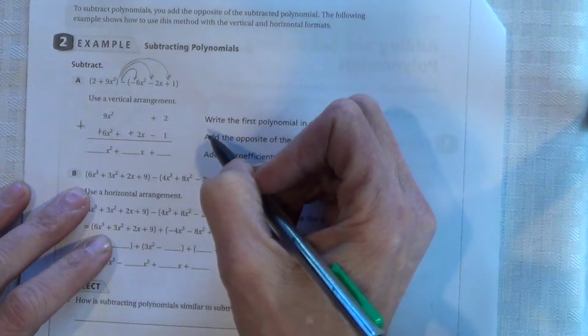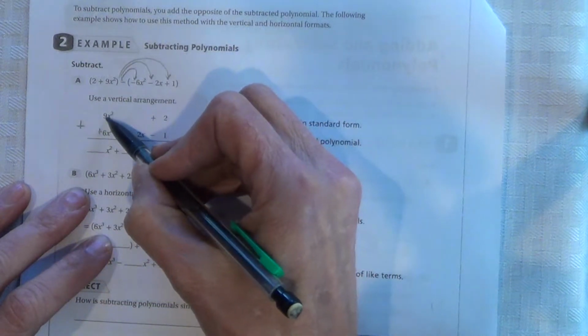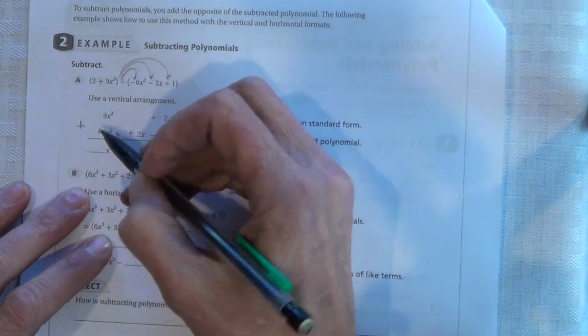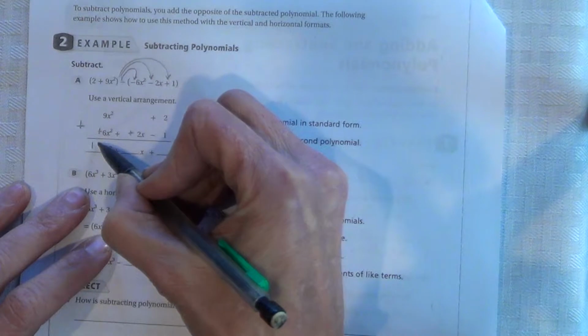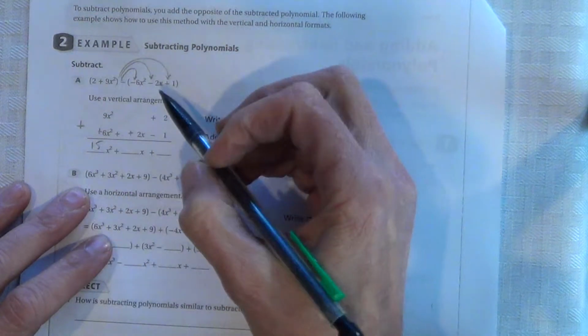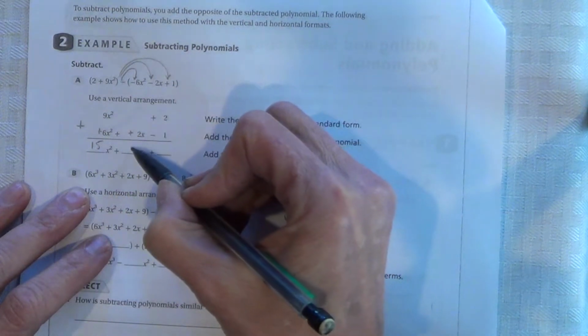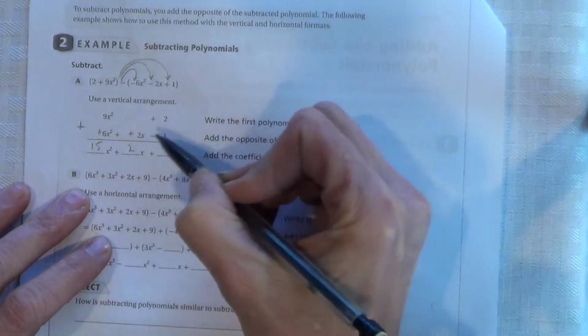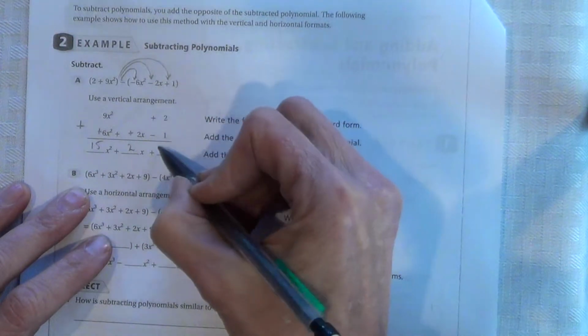Okay? Now we just simply add them. 9x squared plus 6x squared is 15x squared. 0x plus 2x is 2x. And 2 minus 1 is 1.